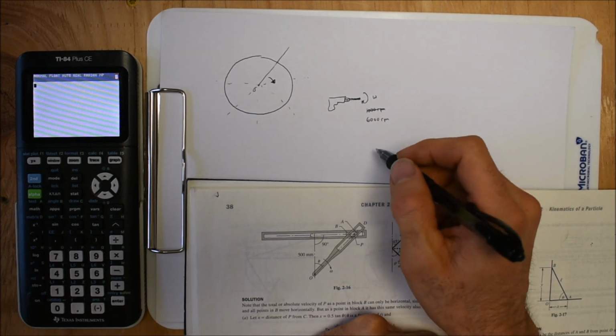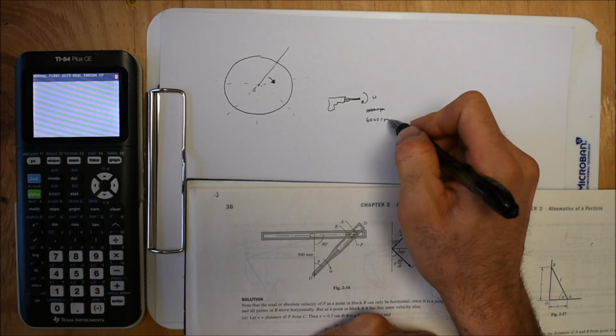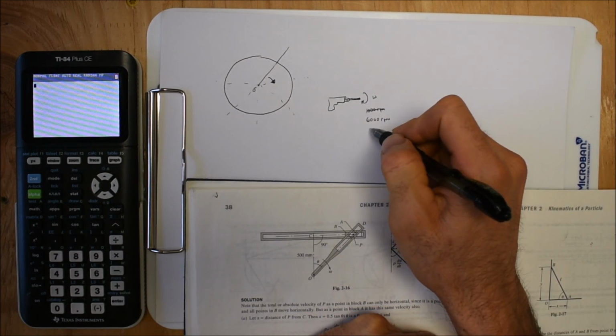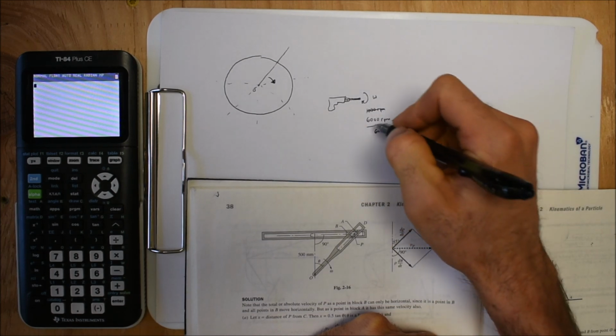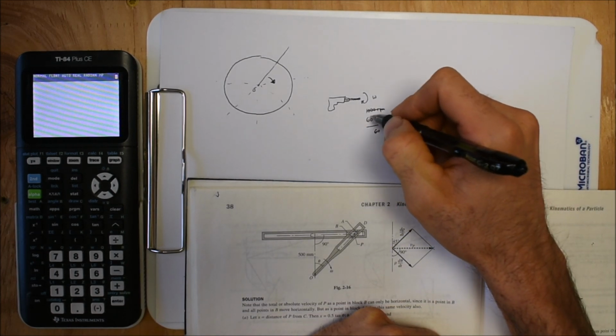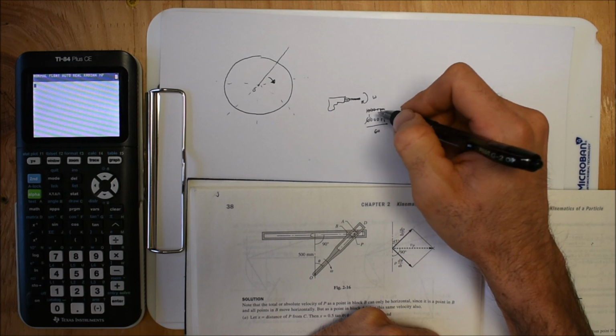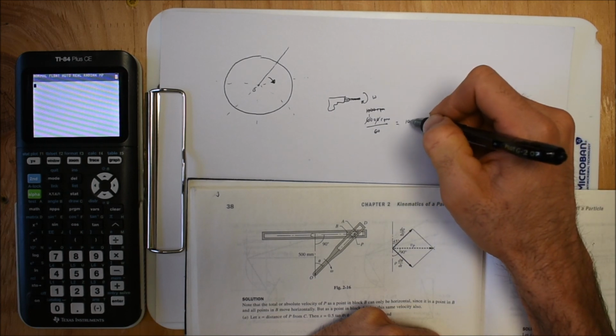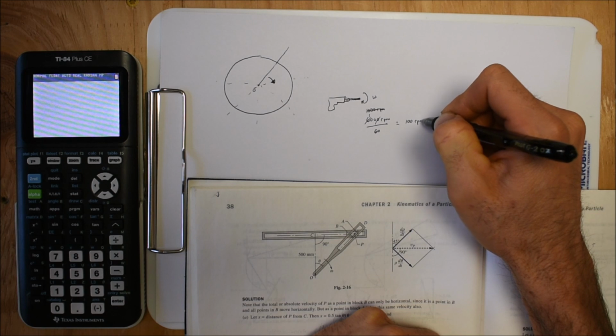But how many rounds a second is that? Well, there's 60 seconds in a minute, so you have to divide by 60. You can figure that one out on your own. But yeah, 6 goes to 1, take away a 0. Hey, this is 100 rounds per second.